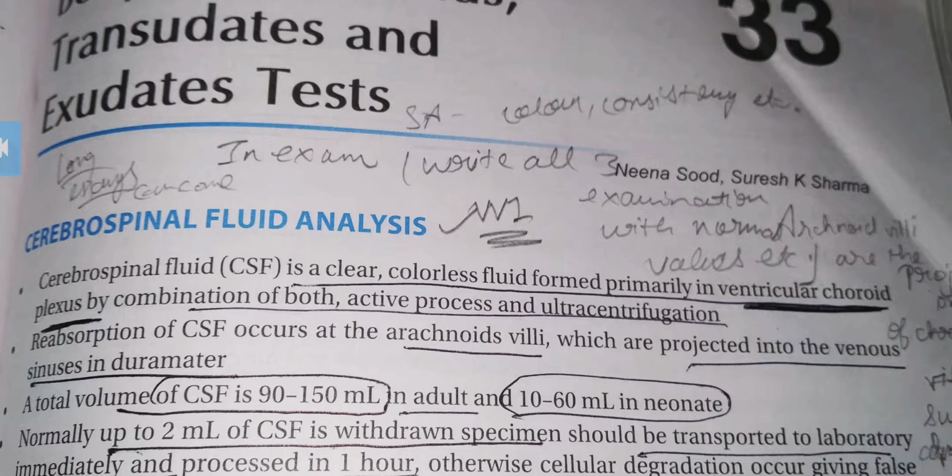Here we have studied centrifugation, and the same is ultracentrifugation, where a pseudo force is operating. So it is the combination of active process as well as ultracentrifugation.